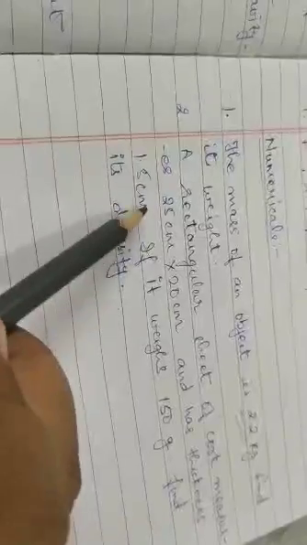Then the next question is, a rectangular sheet of cork measures 25 centimeter into 20 centimeter and has thickness 1.5 centimeter. Okay, that means this is the length, breadth, and this is the thickness over here. So if it weighs 150 gram, find its density.